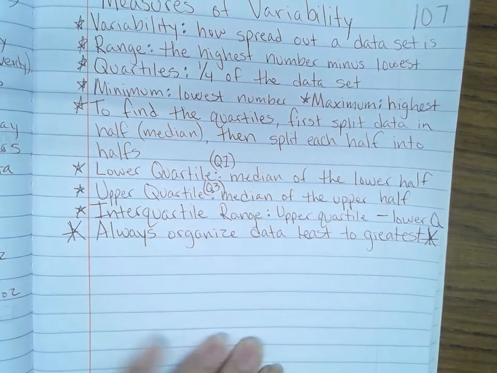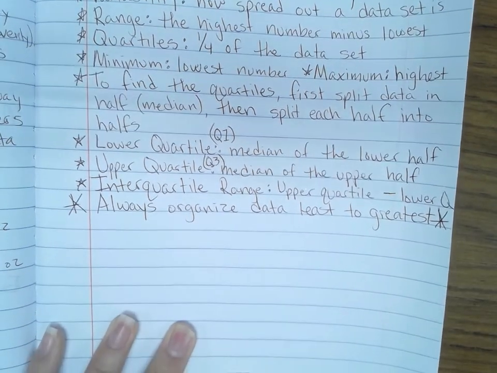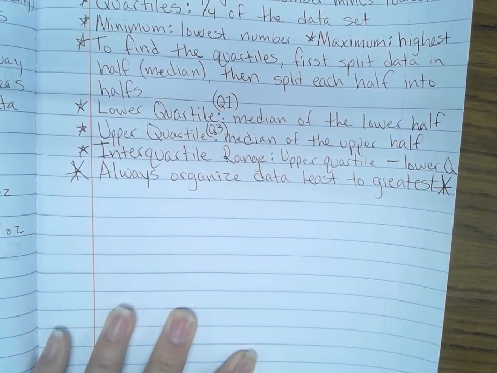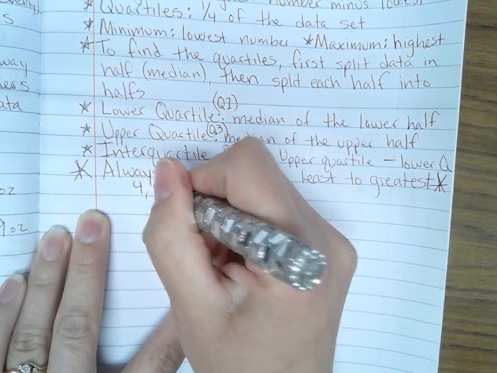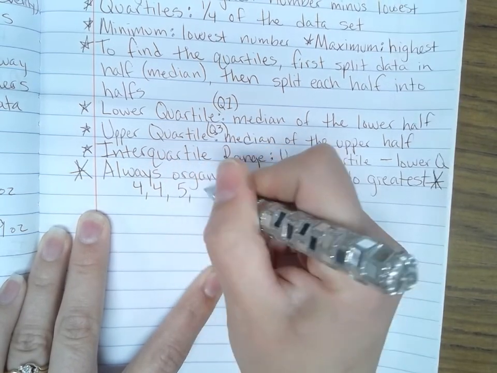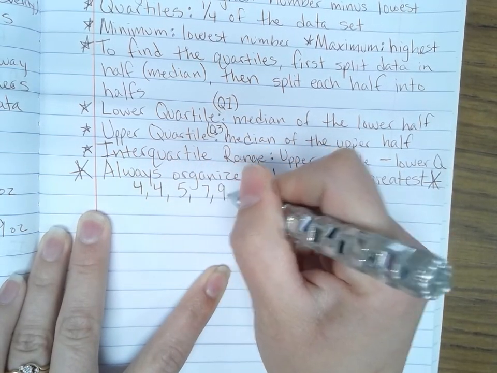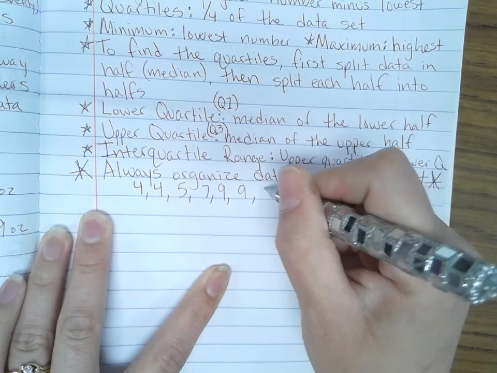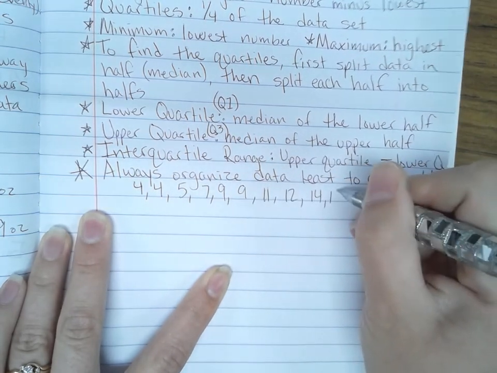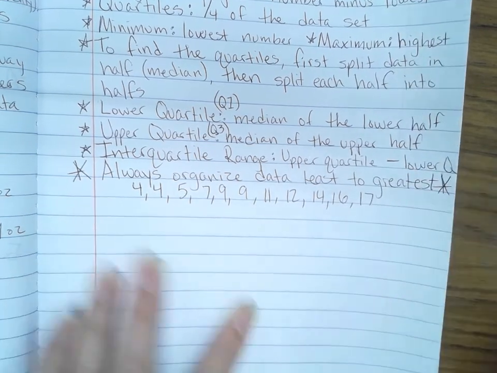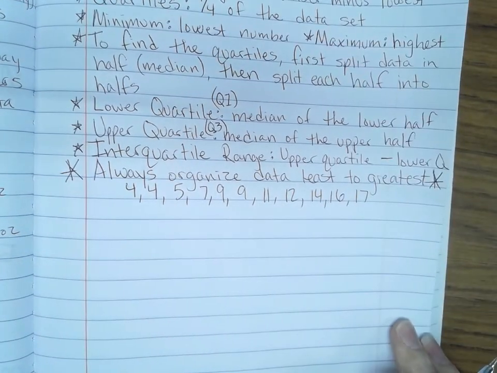Alright, so if we have data, I'm just going to organize it least to greatest to save us some space. So let's say this is what you have: 4, 4, 5, 7, 9, 9, 11, 12, 14, 16, 17. Let's say this is the data set you have.